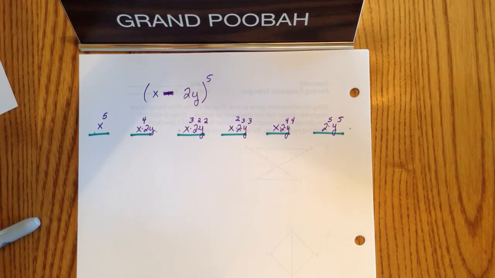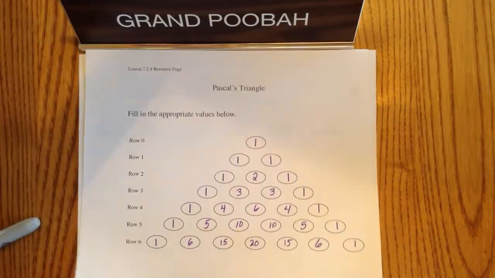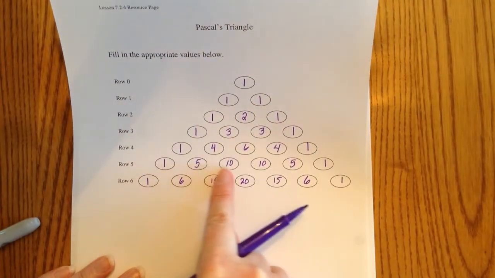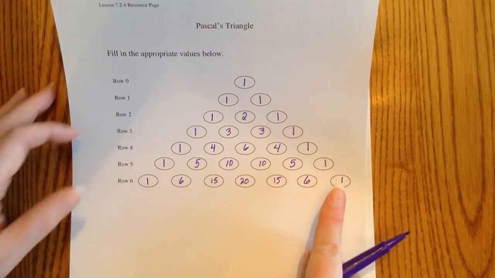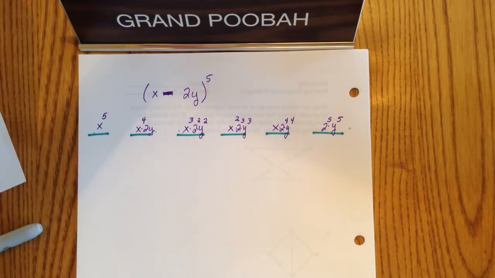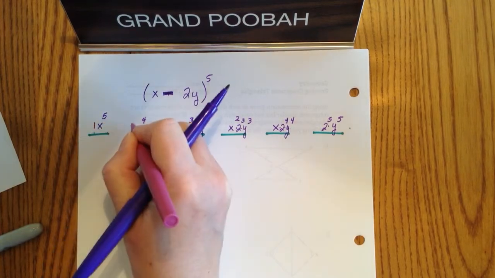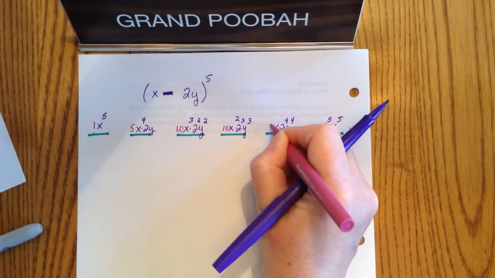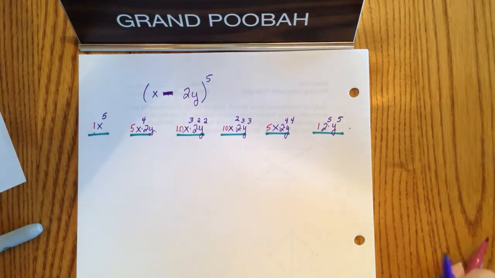Alrighty? Pascal's triangle. I am going to the 5th row. The 5th row of Pascal's triangle. 1, 5, 10, 10, 5, 1. So I'm going to drop those in. I'm going to put them in here. 1, 5, 10, 10, 5, 1.